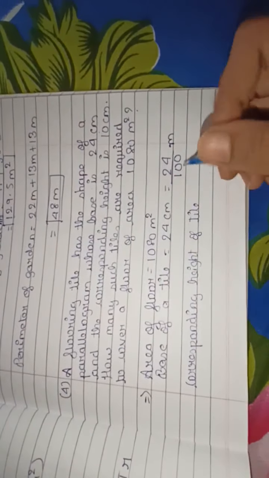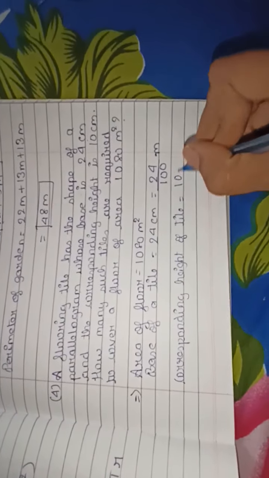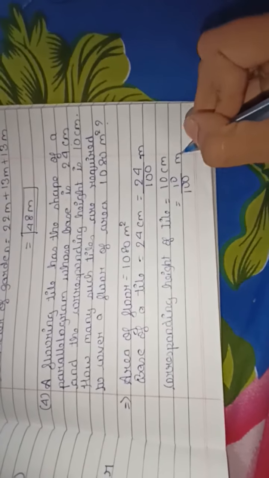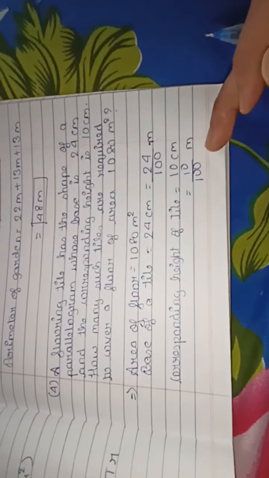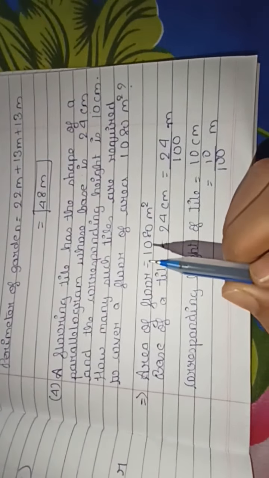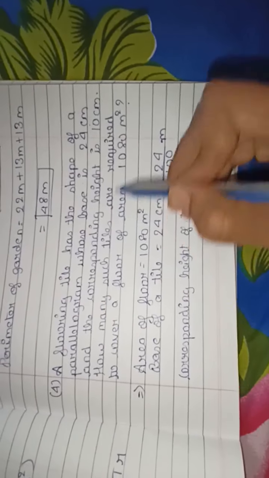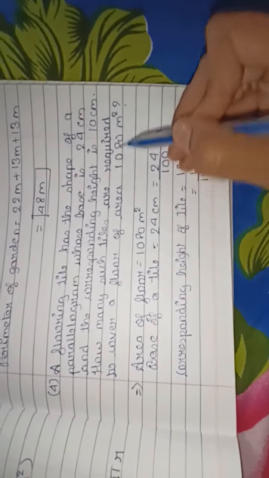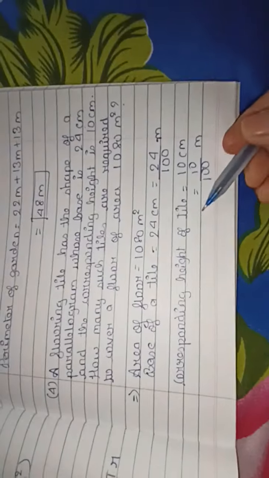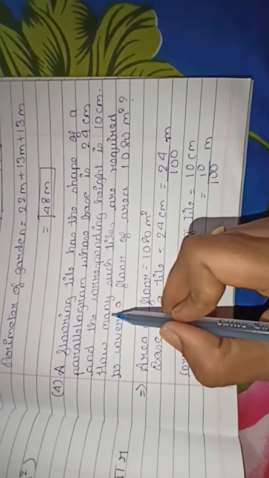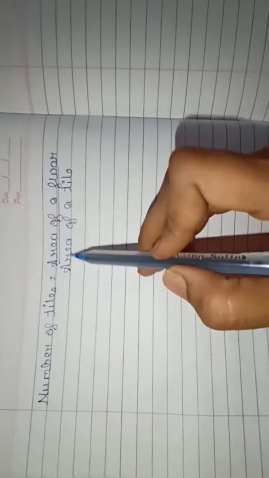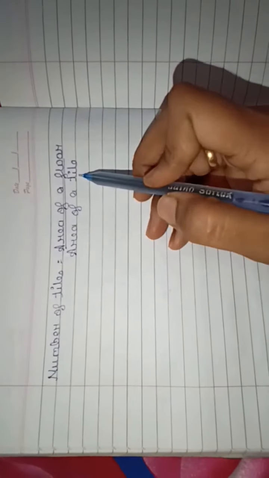Now we will find out the corresponding height. Height is 10 centimeter. So if we convert into meter, it will be 10 by 100 meter. So now we know the base and height of the tile. Now what we require is the number of tiles. So what is the formula for the number of tiles? That will be equal to total area of the floor divided by area of the tile. If we divide total area by the area of the tile, then we can get the number of tiles. So number of tiles will be equal to area of the floor by area of the tile.